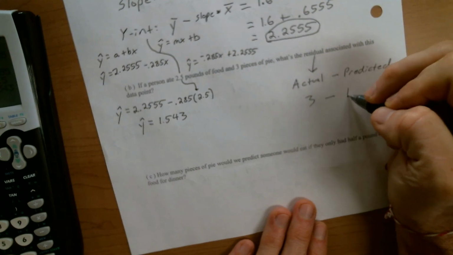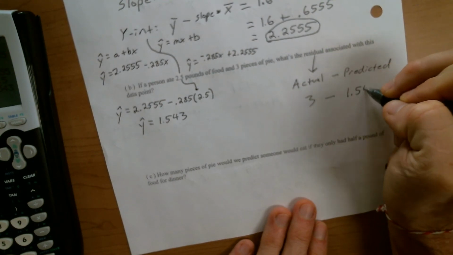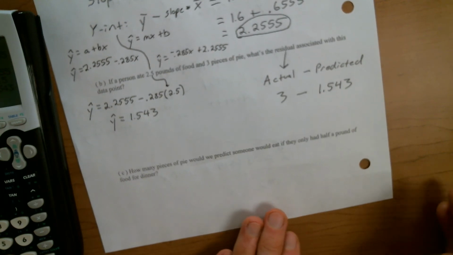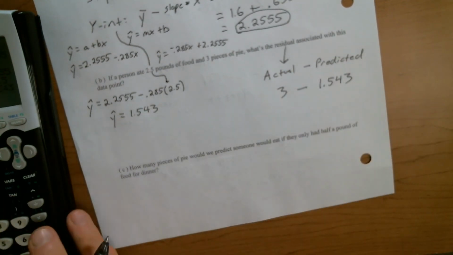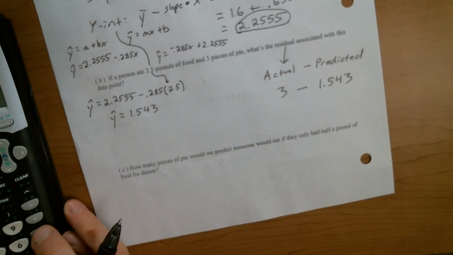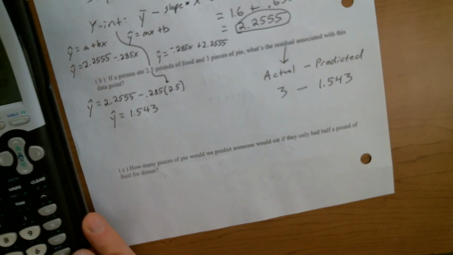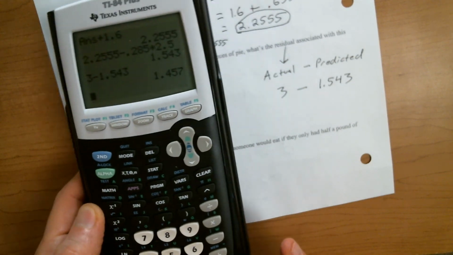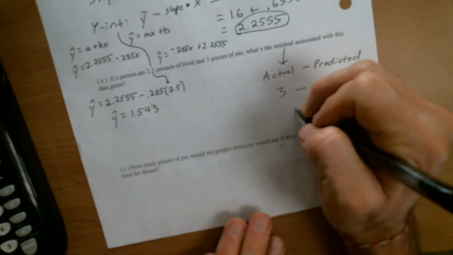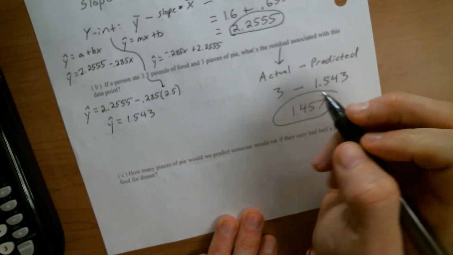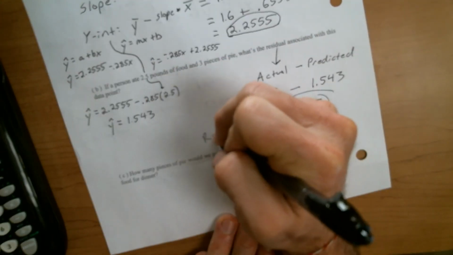We predicted that they would only consume 1.543, which means our prediction was too low. And our residual is just 3 minus 1.543, or 1.457. All right, so this right here is our residual.